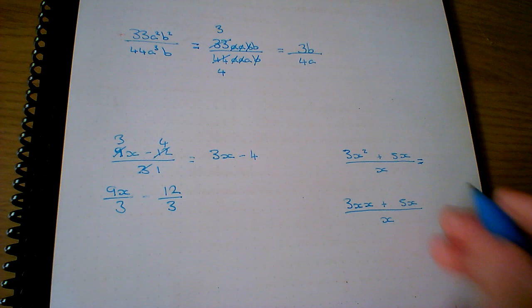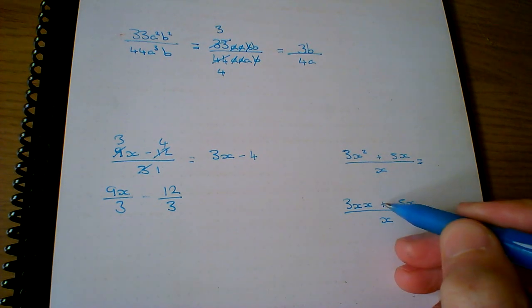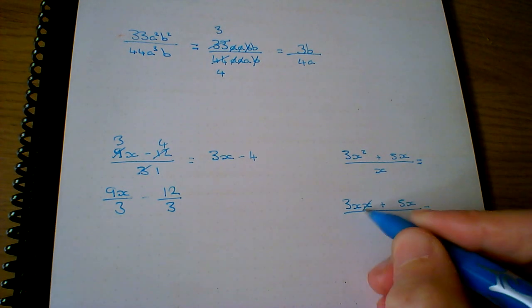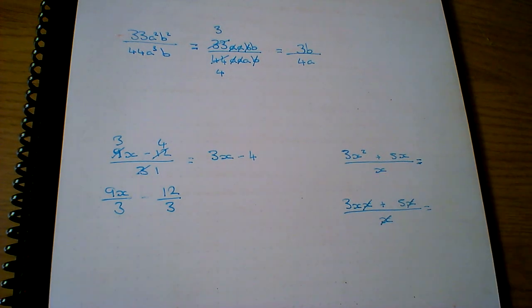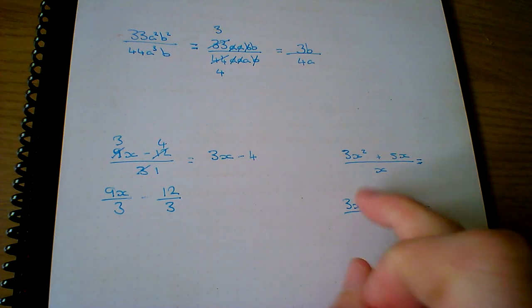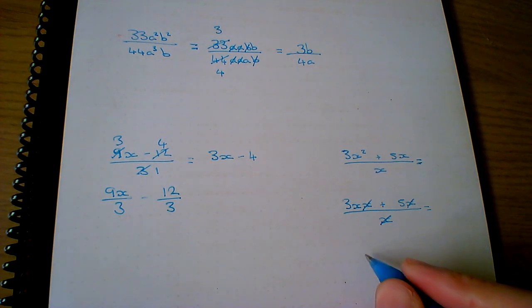Okay, now if I'm going to start crossing things off because of this operation symbol in the front, and this is where people get confused now, I have to cross off both parts and the bottom. Because they're two separate terms, they're both being divided by the x, so the x can cancel there and there, and it has to be able to do that, otherwise we cannot cross it off.